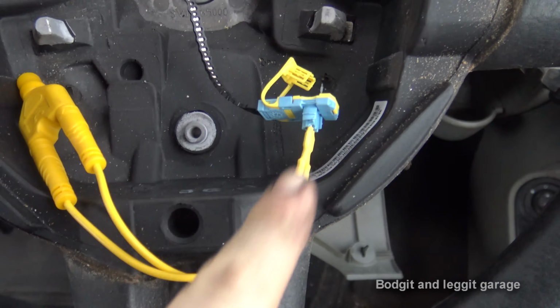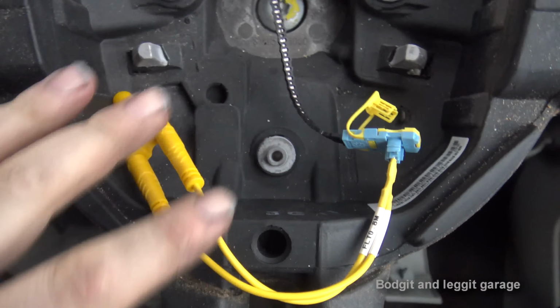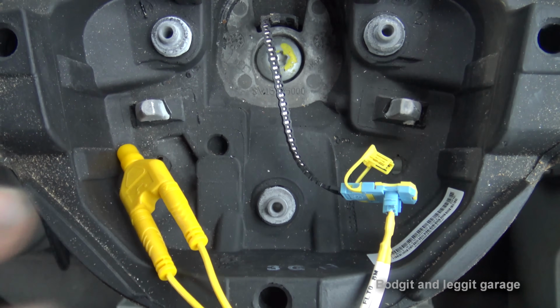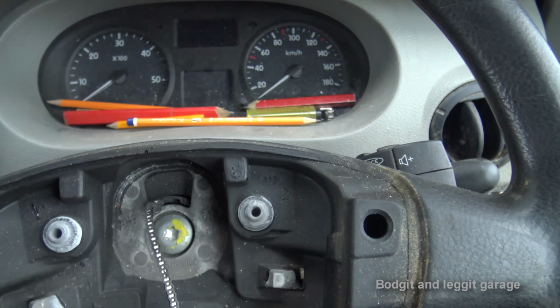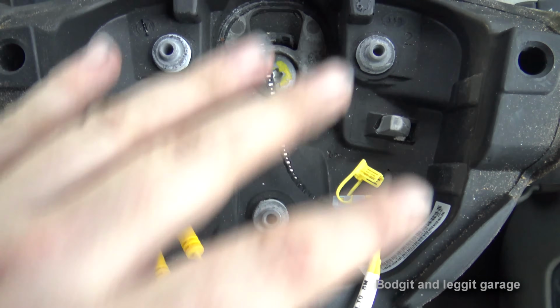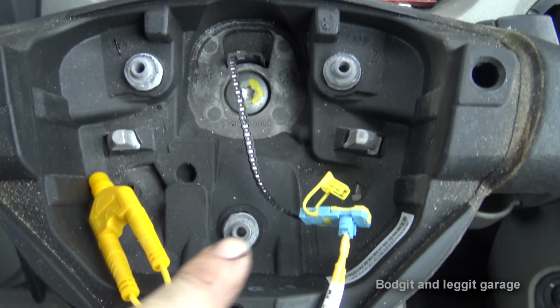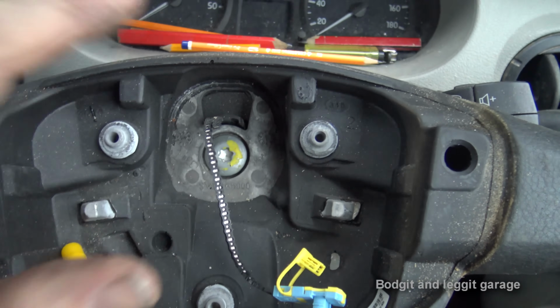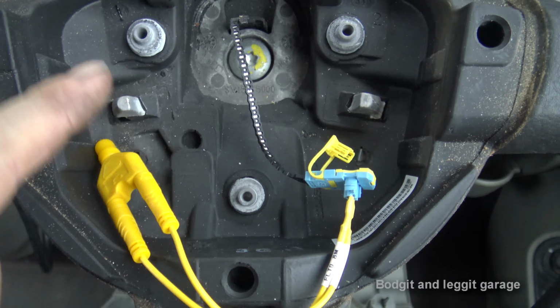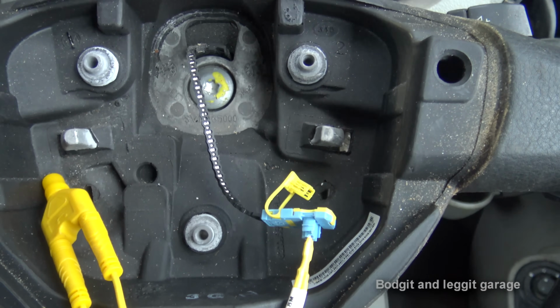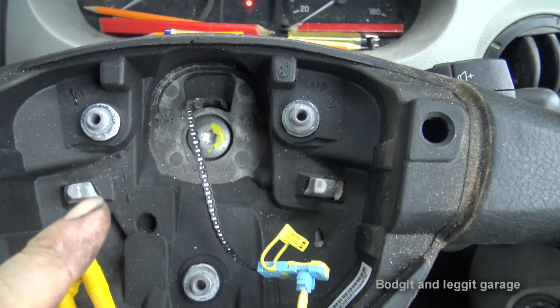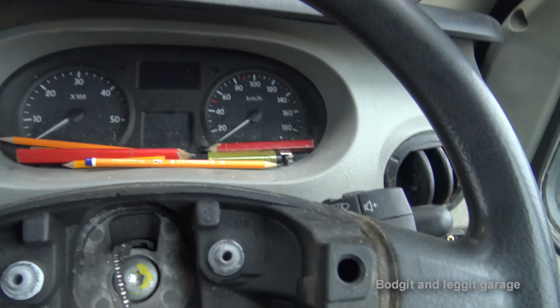Okay, so we've got it connected in. Like I said, this is pretending to be our airbag now, and if the system is happy, if the airbag light stays off, then you know from here all the way back is okay. So then the only thing missing is the airbag, so there has to be a problem with the airbag. Now, let's start this and see what happens.